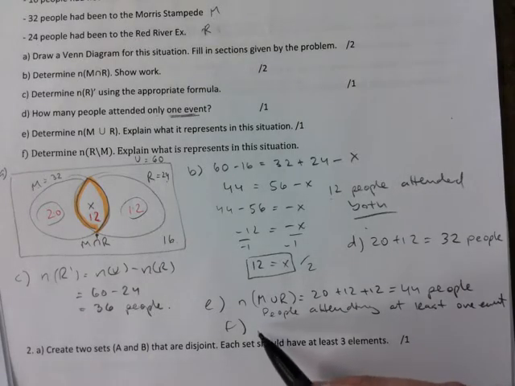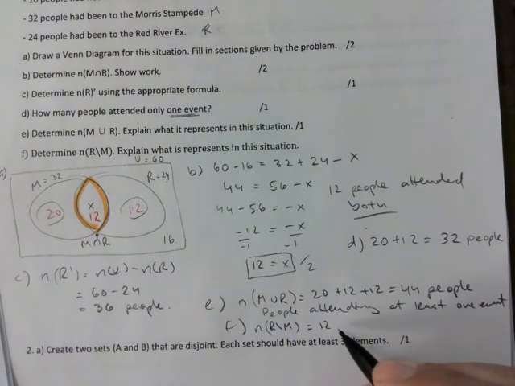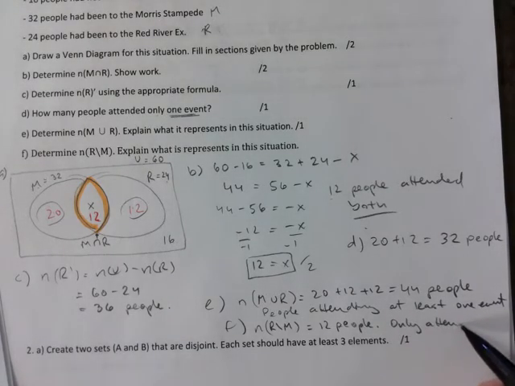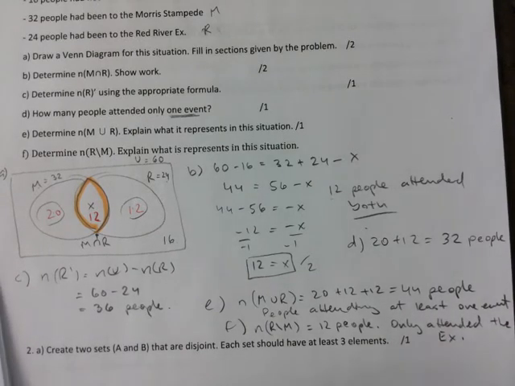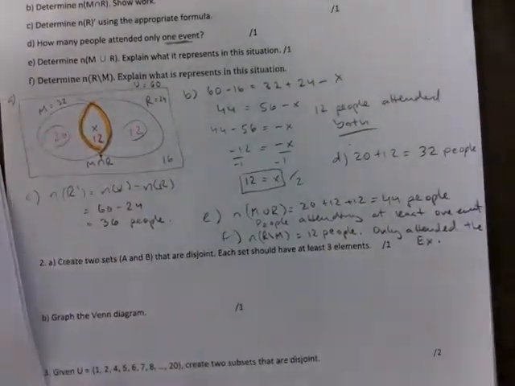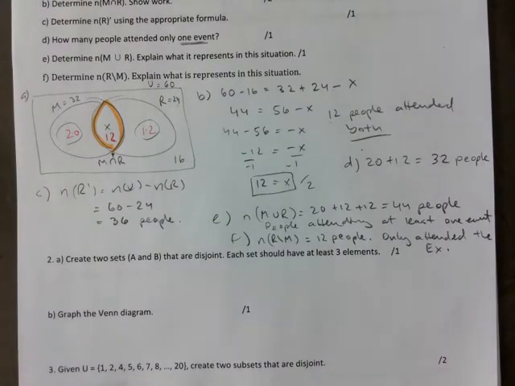And then R not M, that would be 12. 12 people only attended the X. Okay, that's what I'm going to say there. Only attended the X. So there you have it. That is what, with the explanation and everything there. Okay, that's how you do it.